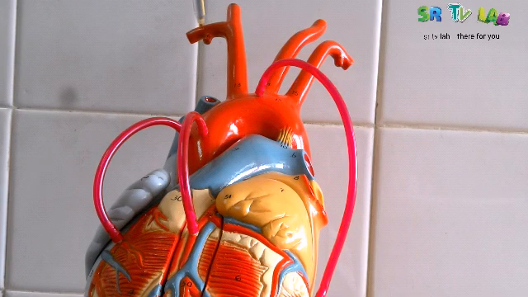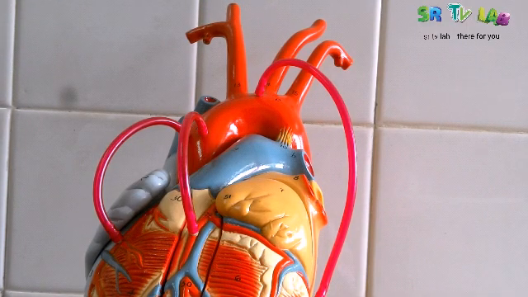So these are the main branches of the aorta. You remember, I've told you the aorta is the main artery that takes blood away from the heart and supplies it all over the body.